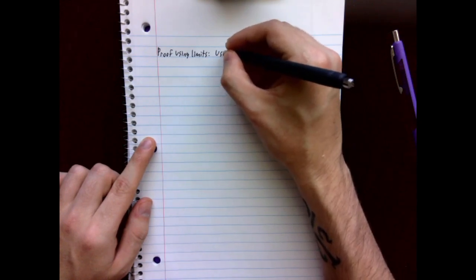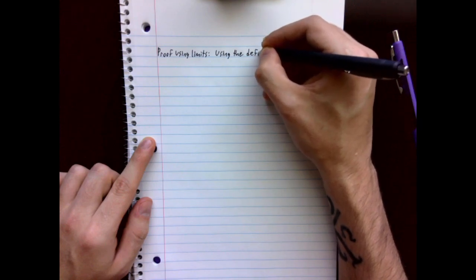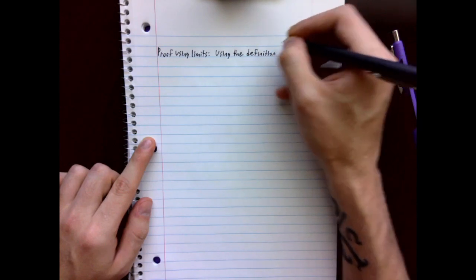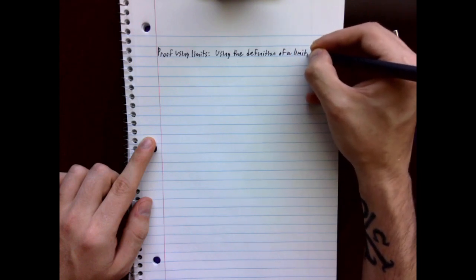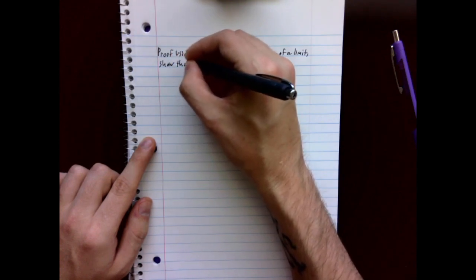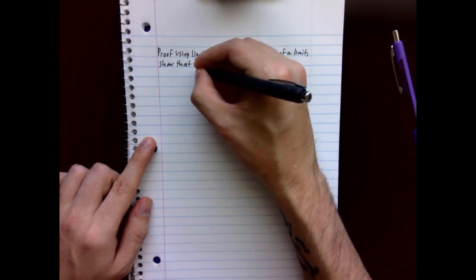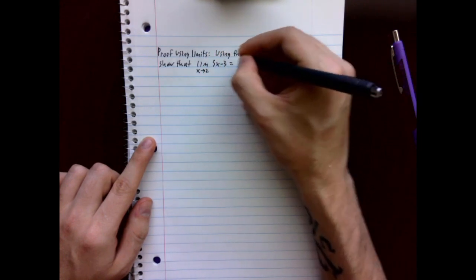So using the definition of a limit, show that the limit as x approaches 2 of 5x minus 3 is equal to 7.